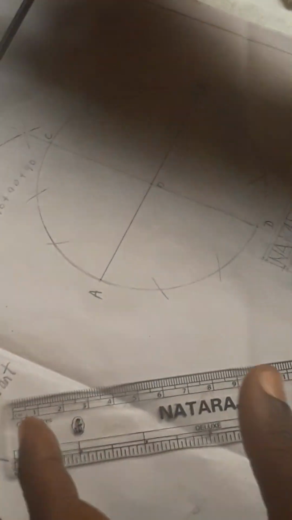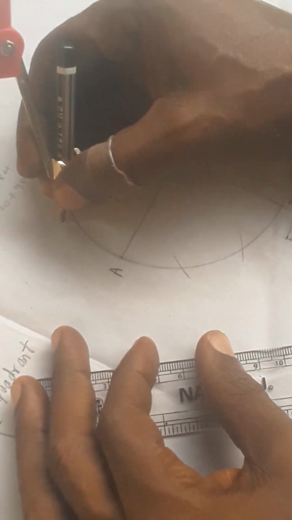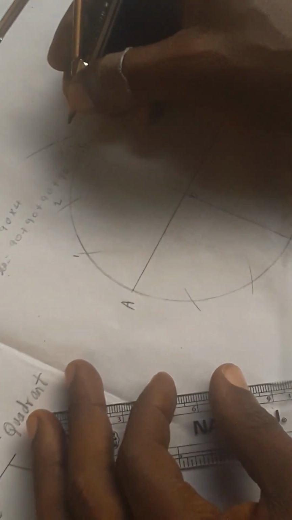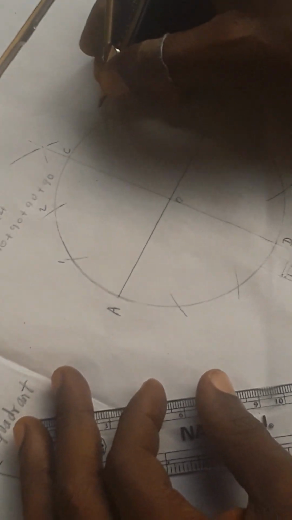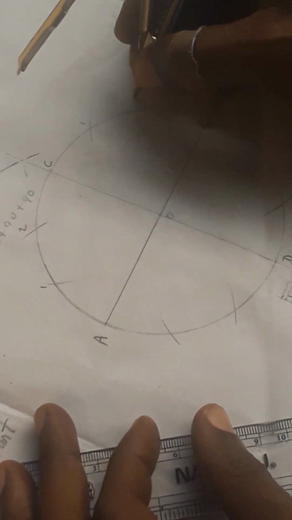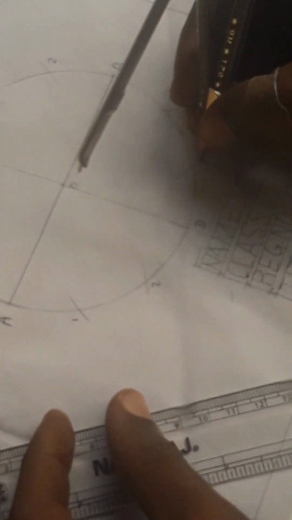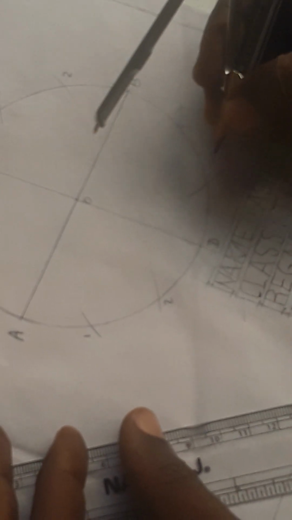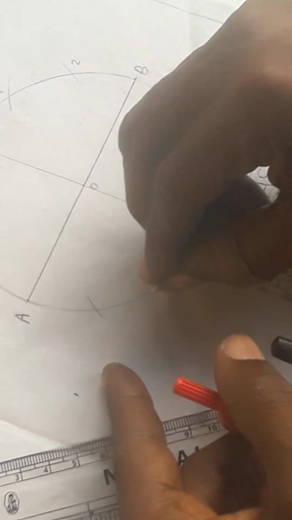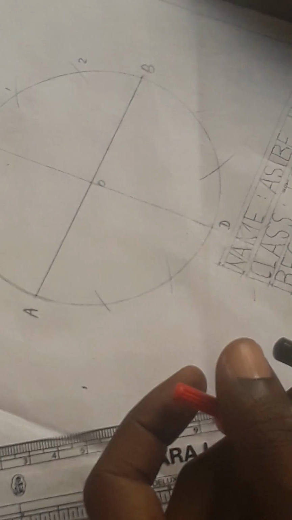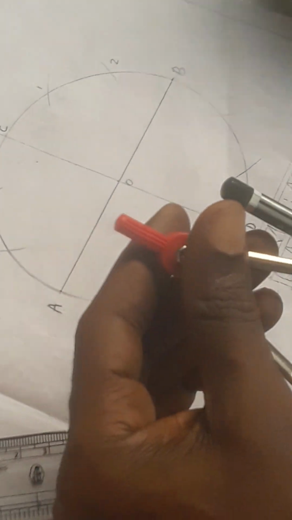Or if you're confused, maybe you can number them. Now you can start your numbering. You can call here 1, 2. Already this is 1, 2. This is another 1, 2. This is another 1, 2. This is another 1. Let me put it very much in order.